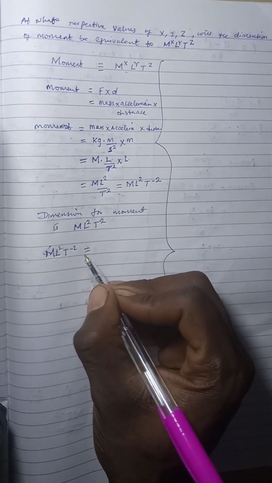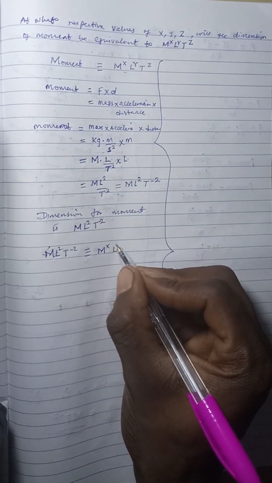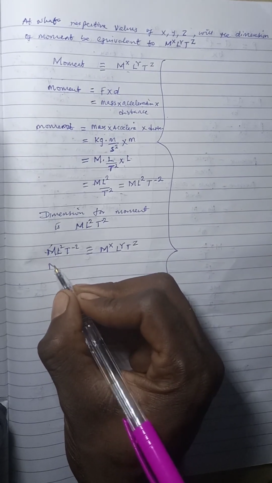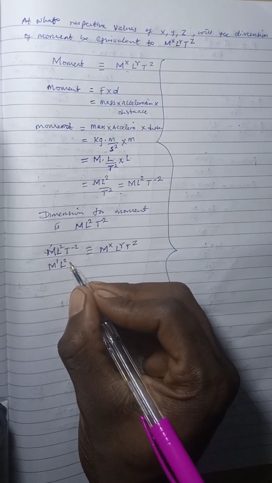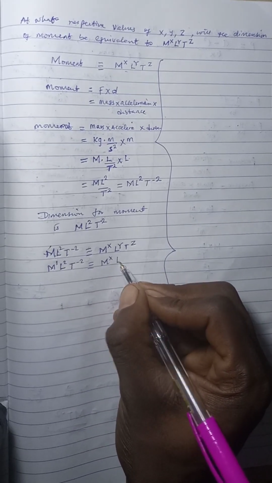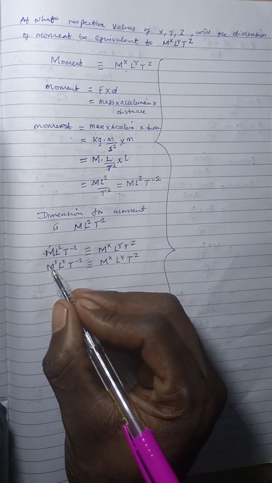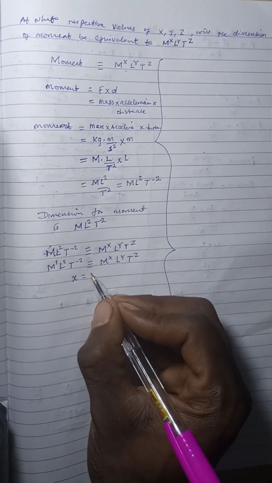If I equate this to M to x, L to y, then T to z. If you check, this M has a power of 1 because it is just M, so it means M to 1, L to 2, T to negative 2 is equivalent to M to x, L to y, then T to z. So if we compare now, we find that M here is M here. So x will be equal to the power of this M, which is 1.